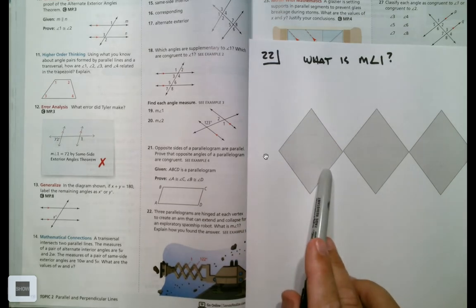This is setting you up with something that's a little hard to visually see, so I tried to break it down by creating a few shapes. Three parallelograms are hinged at each vertex. There's my first parallelogram, the one that 122 is in. There's my second one. There's my third one. The third one doesn't give you any information, and I don't know if we'll use it or not, but there's nothing inside of it.